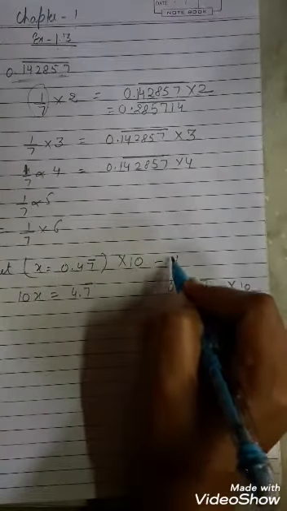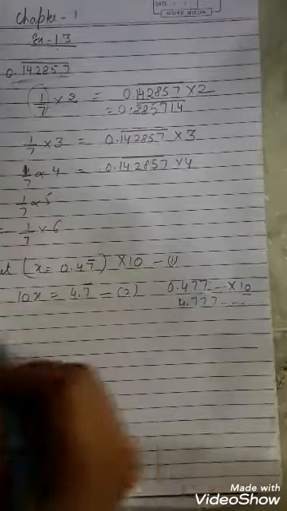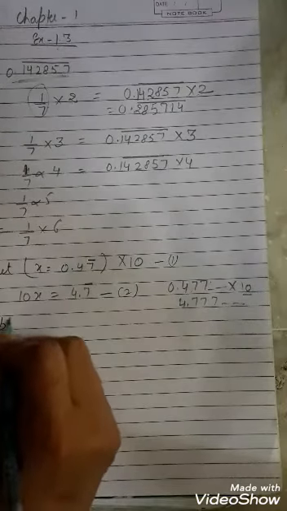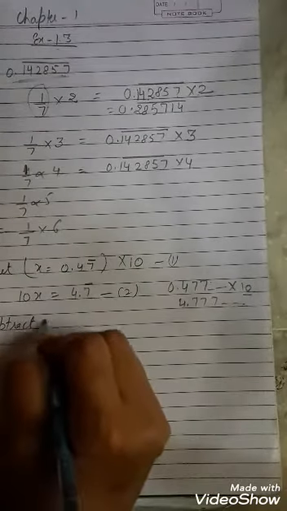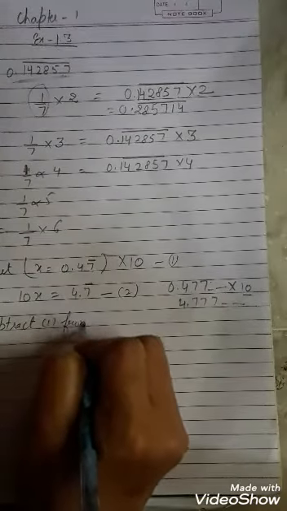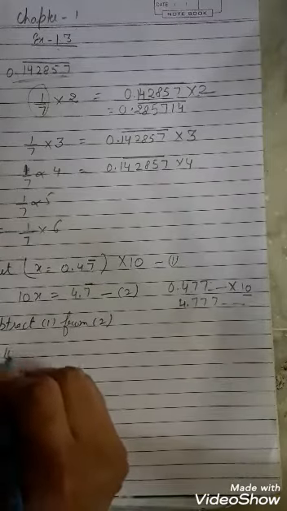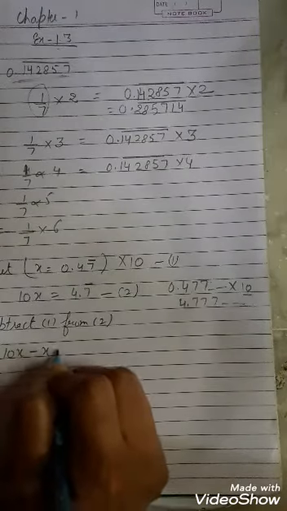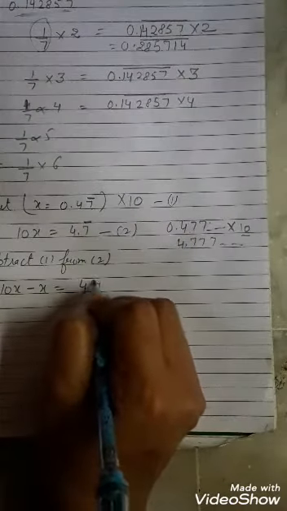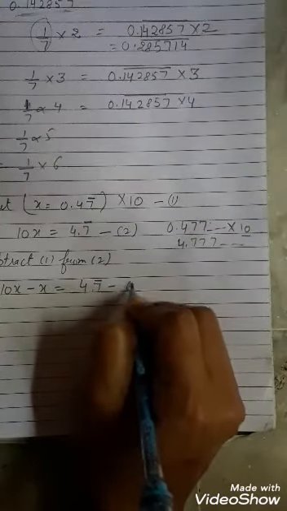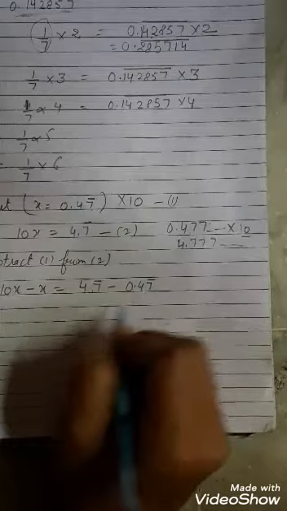The first is x and the second is 10x. Now subtract the first from the second. It means 10x minus x is equal to 4.7 bar minus 0.47 bar.